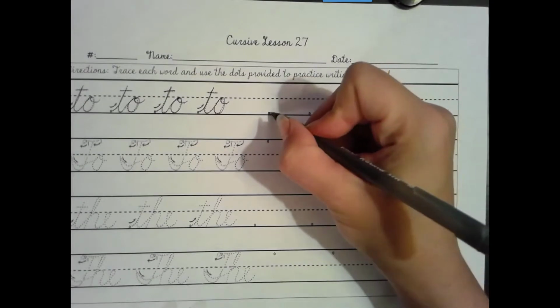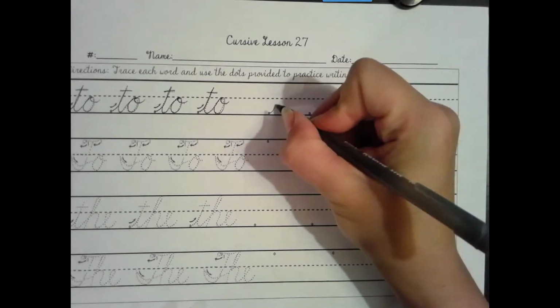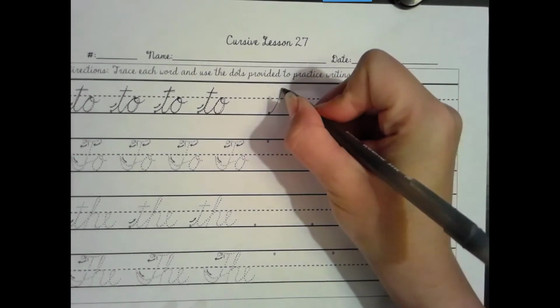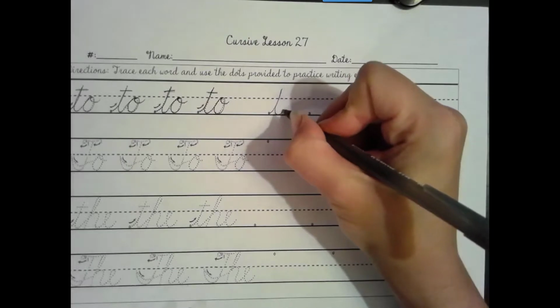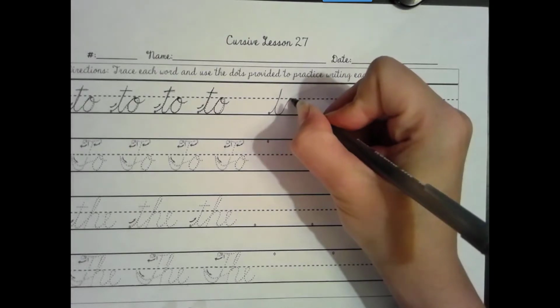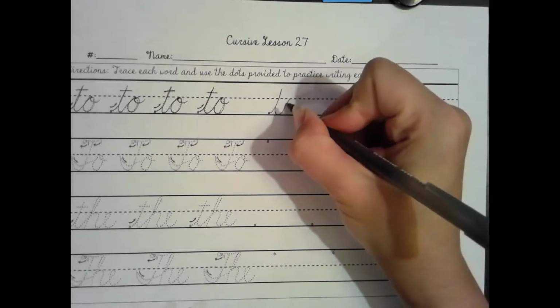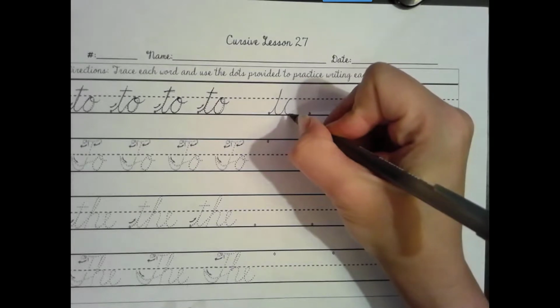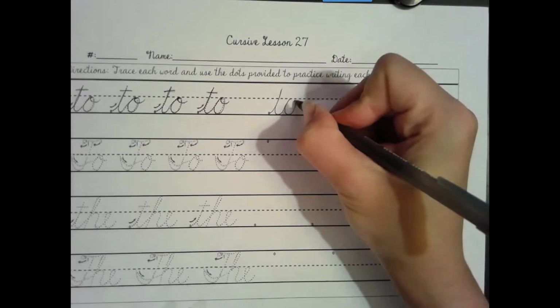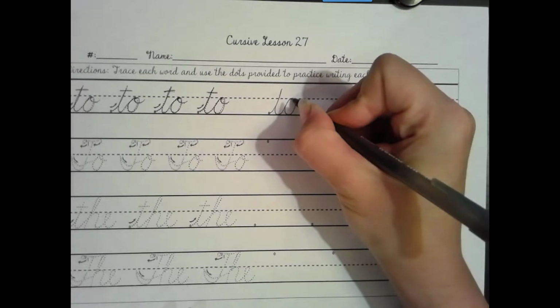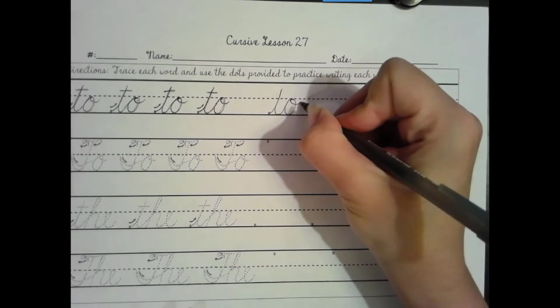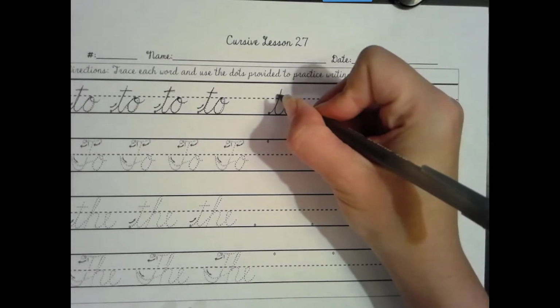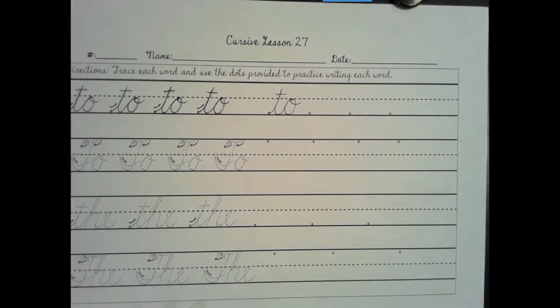Starting dot, you're going to slant up, not all the way to the top, just part way. Trace back down that line, touch the bottom. Now we're going to curve up to the dotted line, curve back down, touch the bottom, curve around till we complete that oval, loop around, make your tail. Now we go back and cross the T.